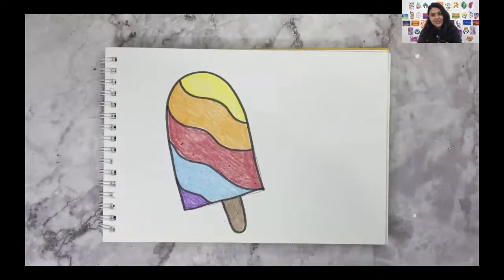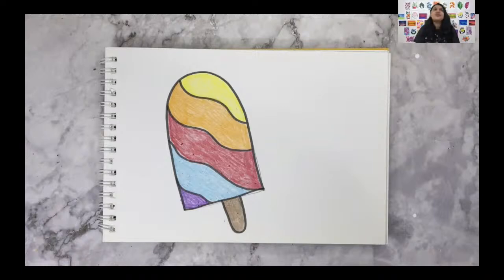And let me now tell you the story behind the accidental invention of the popsicle. So the popsicle was created by a person called Epperson. He was the one who invented the popsicle, and it was an accidental invention that happened one night.